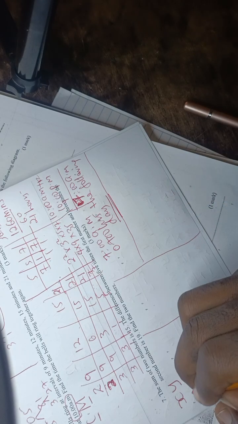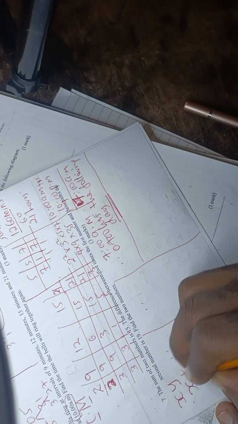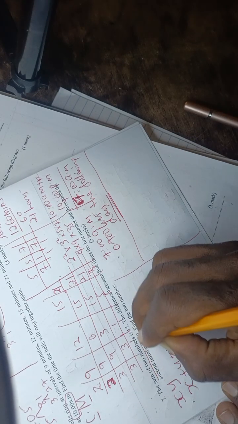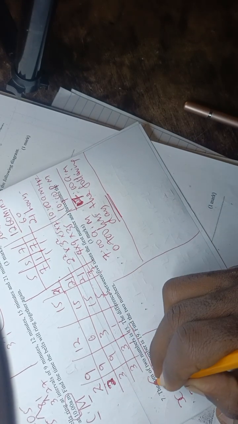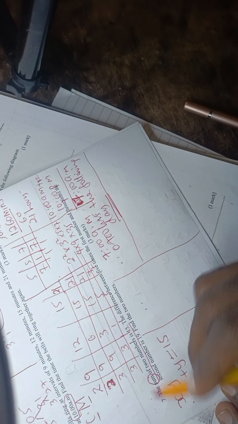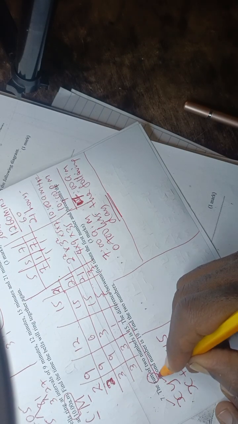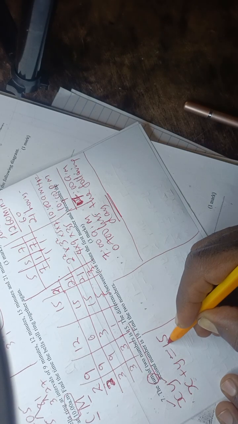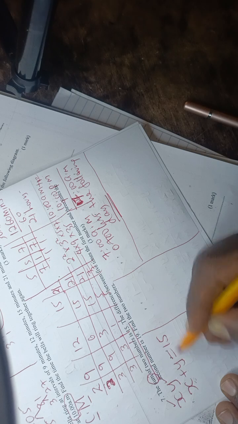Then I'll come here and say, x plus y is equal to 15. Of course, the sum of the two numbers is 15. Sum means addition. So when those two numbers are added, the first number is x and the second number is y. When the sum of those two numbers is taken, the answer is 15.